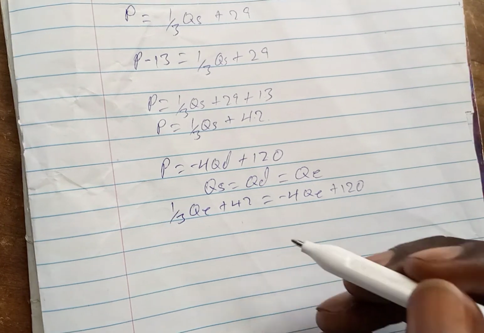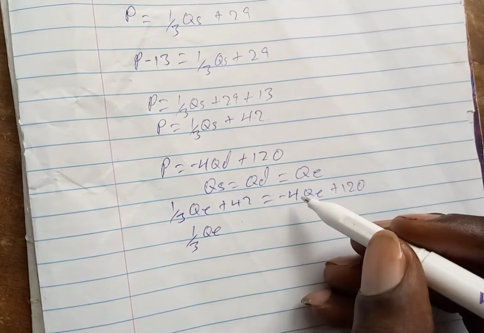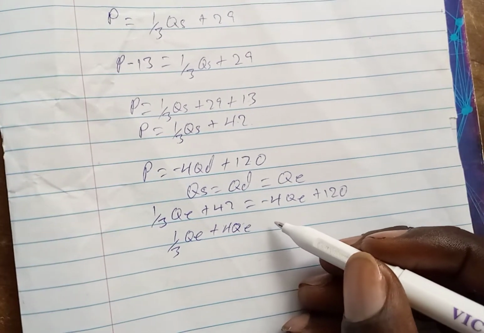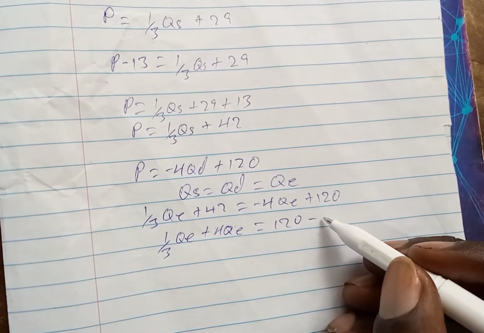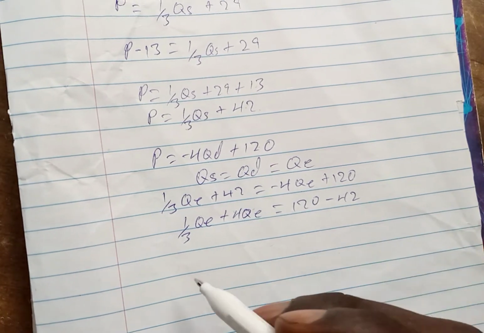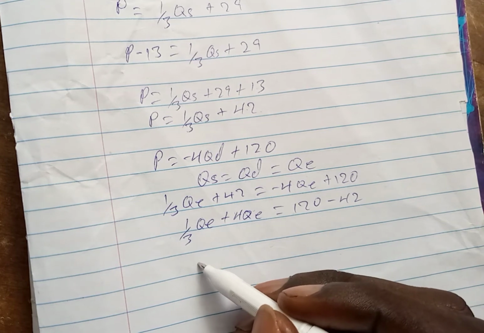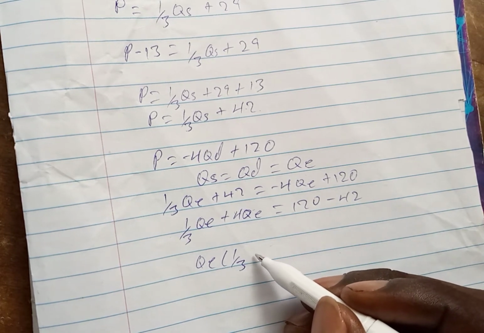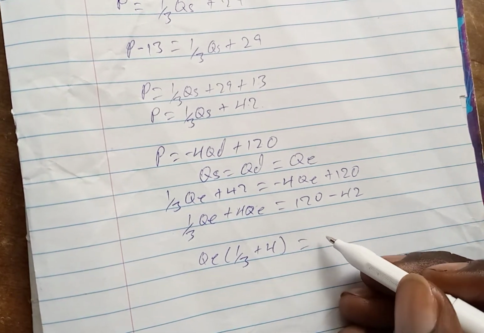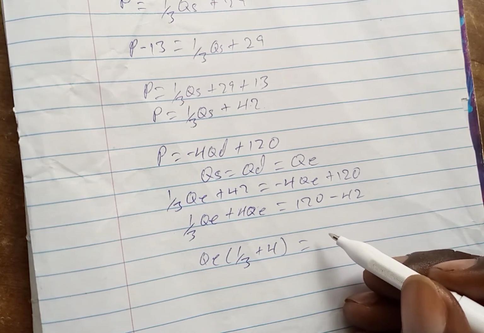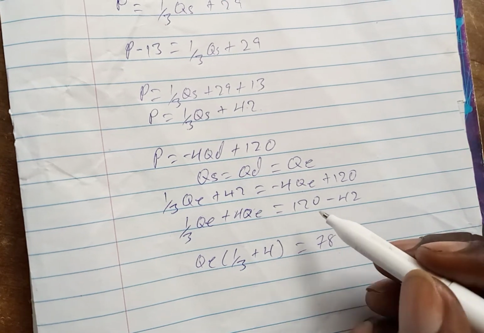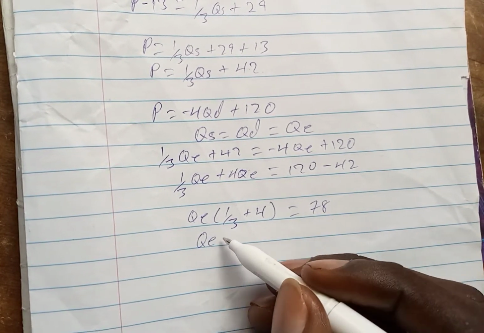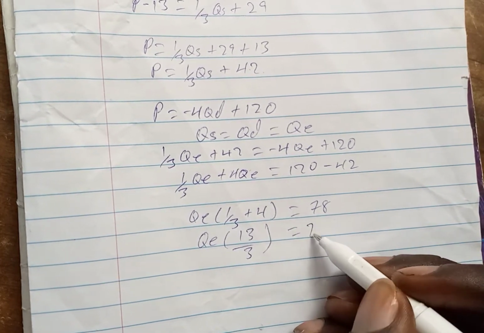QE times 1/3 plus 1 equals 120 minus 42, which gives you 78. So we factor QE out, and QE times 4/3 equals 78.